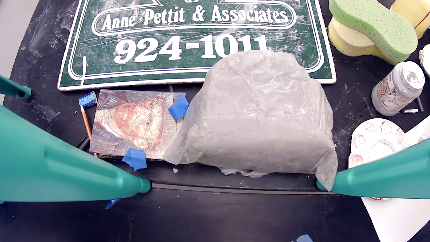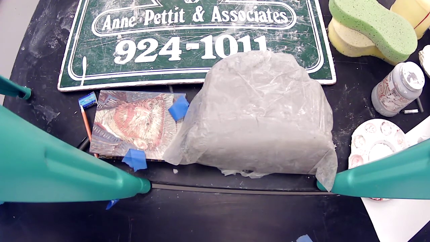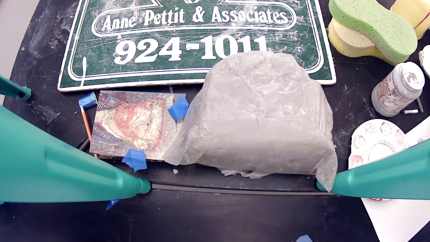Okay, so reminding you, we just talked about the elements of art and the principles of design. So just a quick reminder of the 7 elements, because you're going to be using some of them in this drawing. Line, texture, form, shape, space, value, and color.